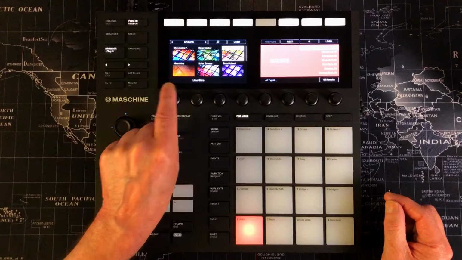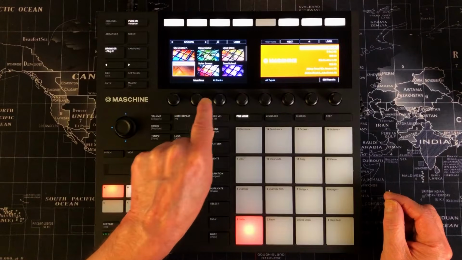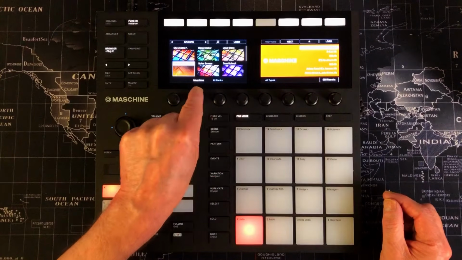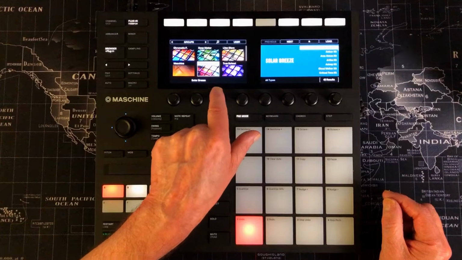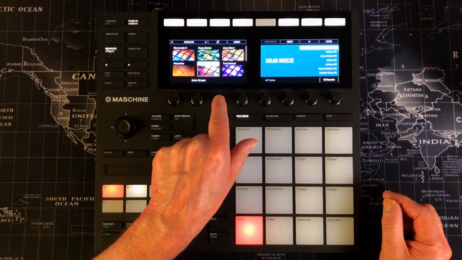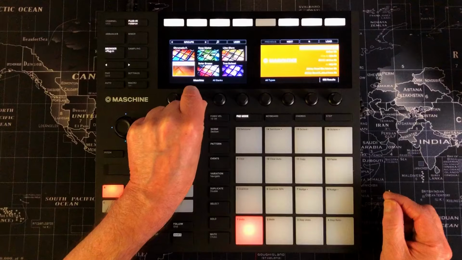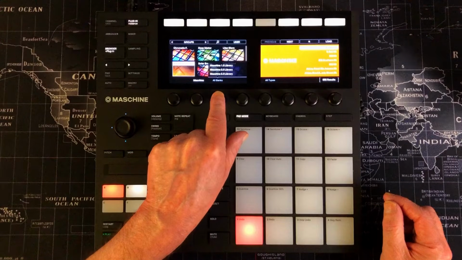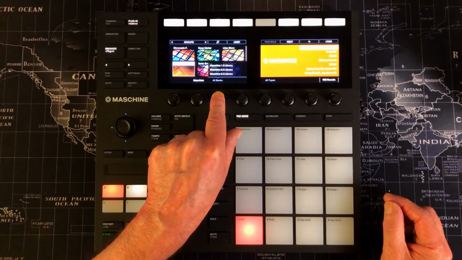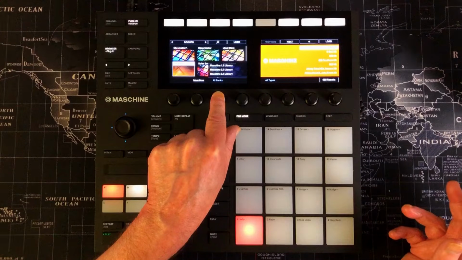Now you may have noticed that if we go to, say, Solar Breeze, there is no other menu below this encoder here. It just says Solar Breeze. But if we go to Maschine here, you will see it says all banks, Maschine 1.8 library, Maschine 2 library, or Maschine 2.5. We'll leave it on all banks.